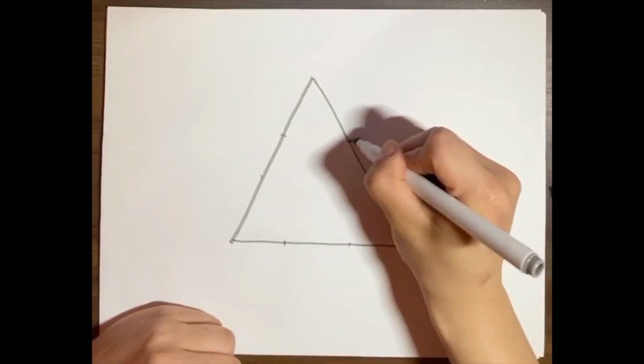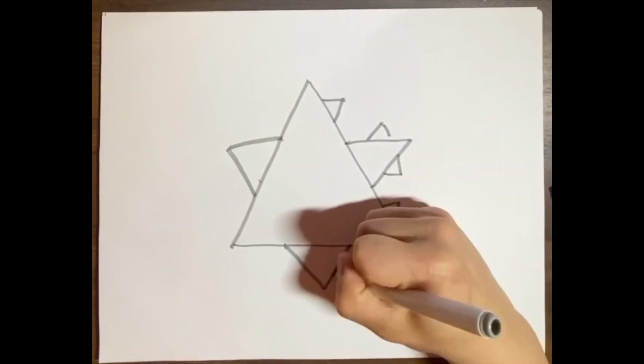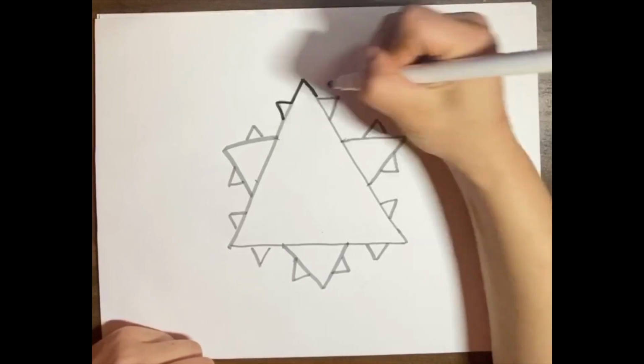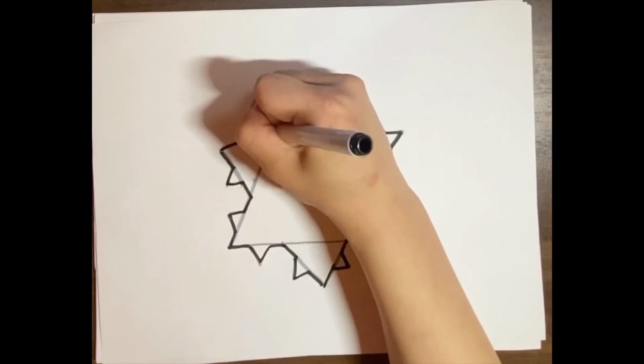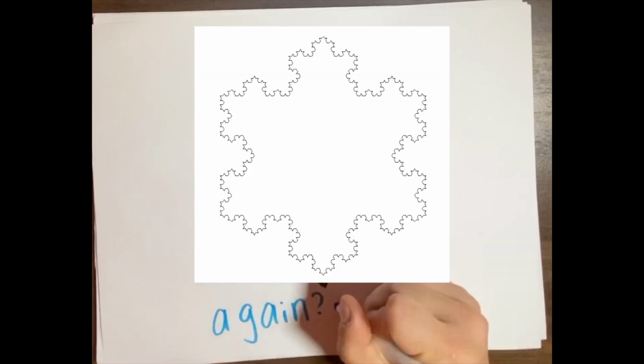Imagine that you have an equilateral triangle. Split each of the sides into thirds and draw another equilateral triangle on the middle segment. Now do the same thing again. What if you do this over and over again? Well, you get a fractal.